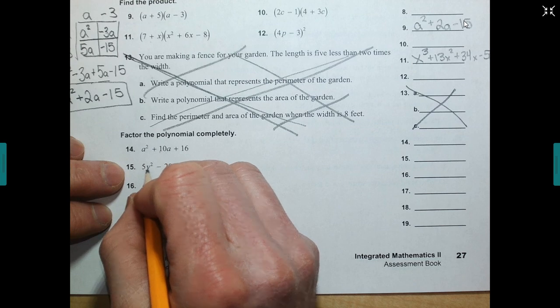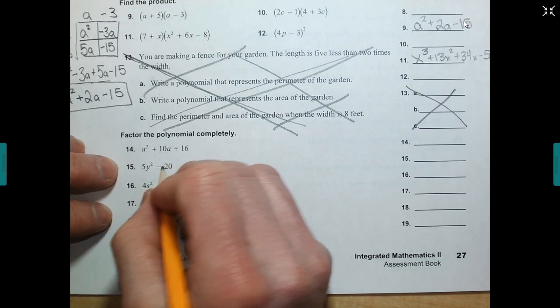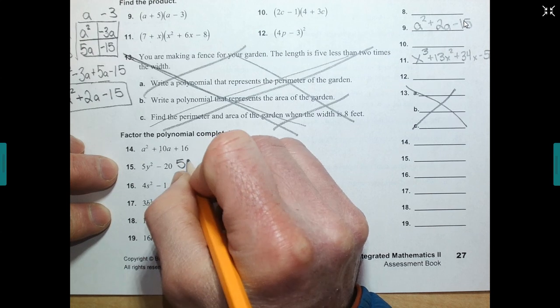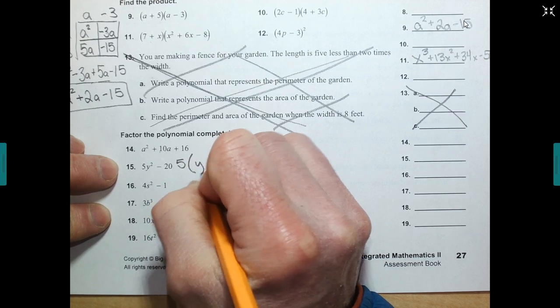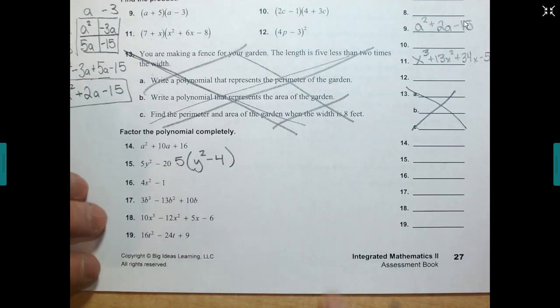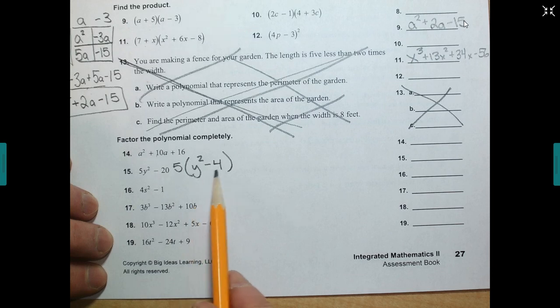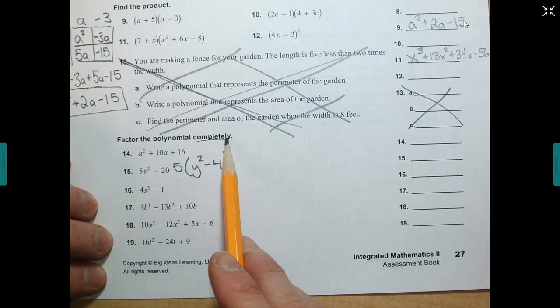Let's see, 15. Well, straight away, there's something I can take out of both of them. They both have a 5, or multiples of 5. So I've got 5 times y squared minus 4. Now, this is something you're going to have to pay attention to in the test, because you are going to have some of these, and you are going to have to factor it completely.